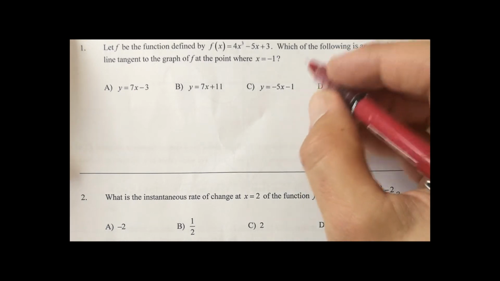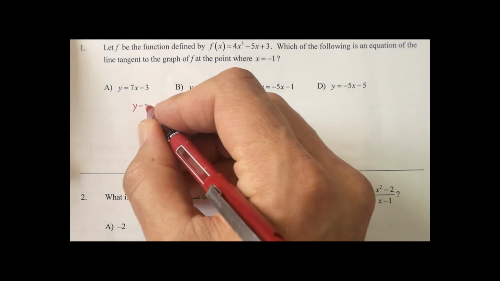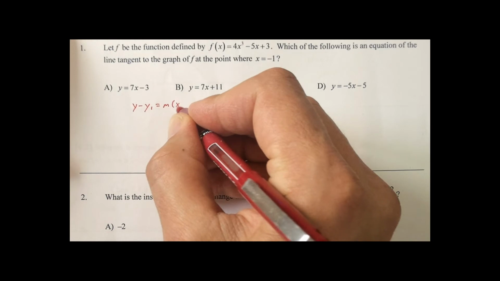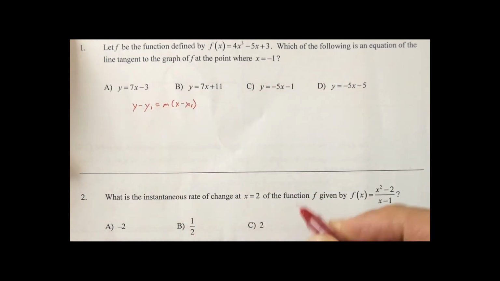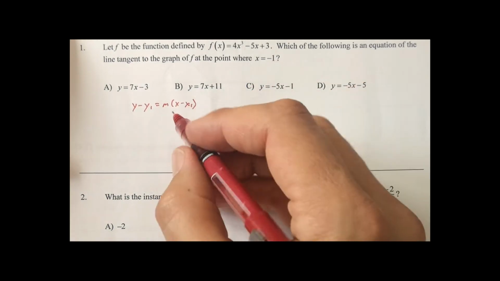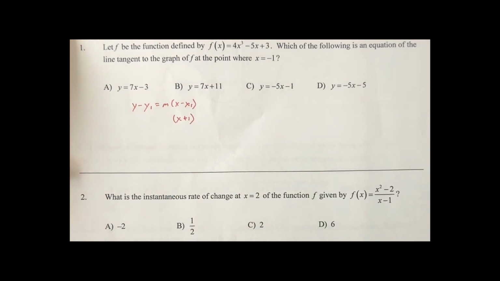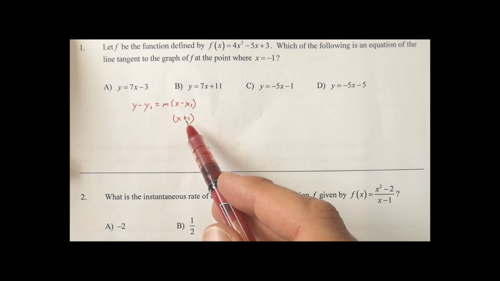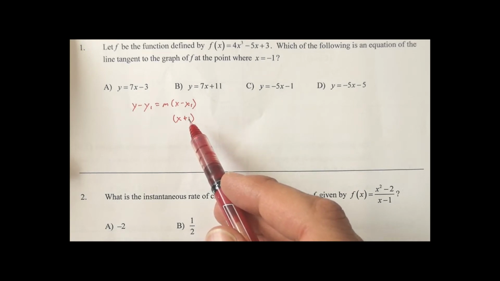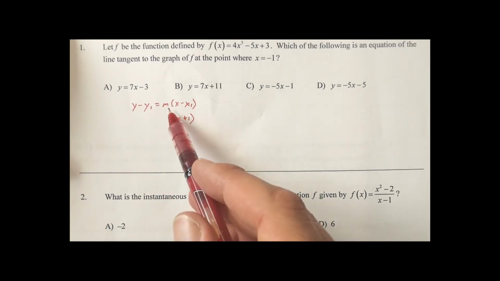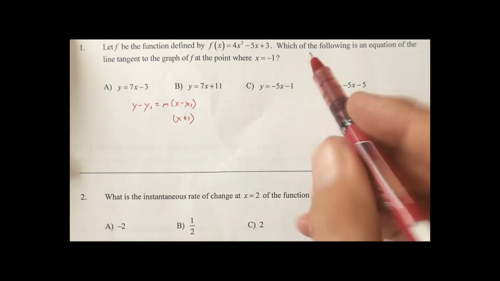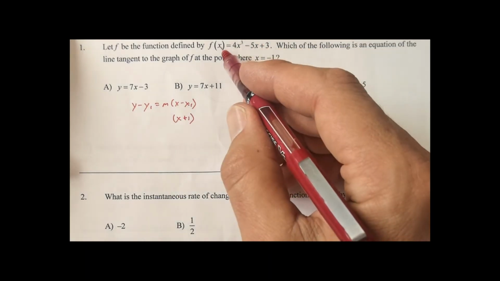Okay, so we're going to be using point-slope form, so that's y minus y1 equals m times x minus x1. We know that the given x1 is negative 1, so we can replace x1 with negative 1. Since we're subtracting negative 1, that means we're actually adding 1. Right? We need the corresponding y1, and we need the slope. The y1 can be found by taking the negative 1 and plugging it into the function.